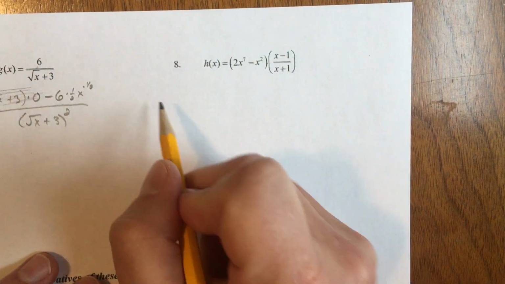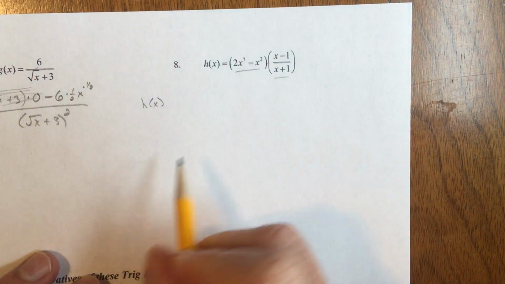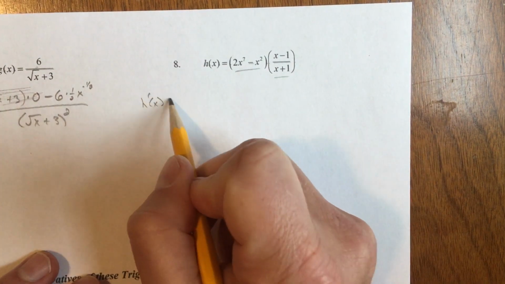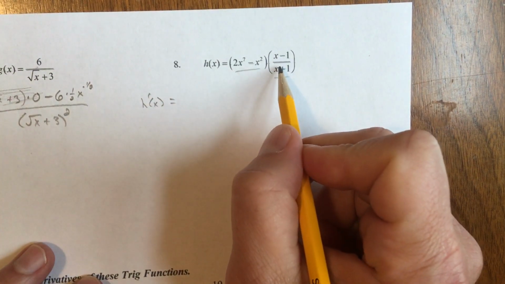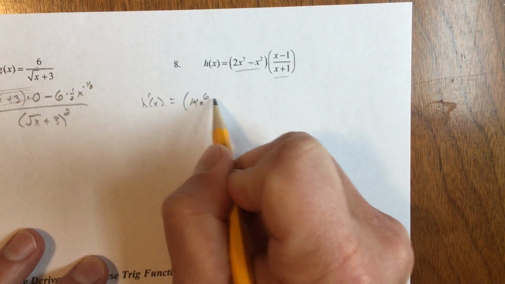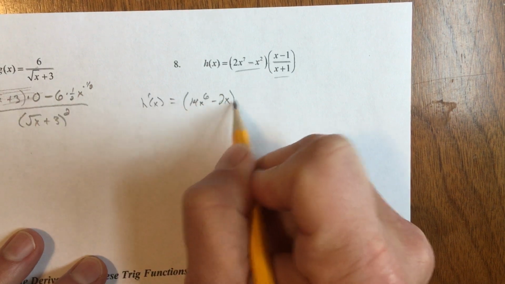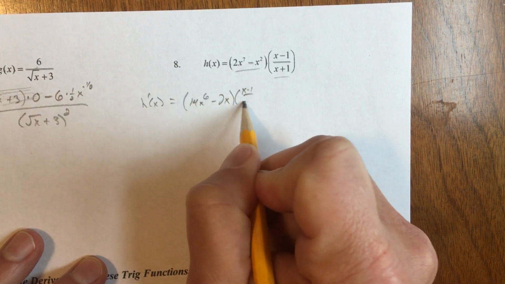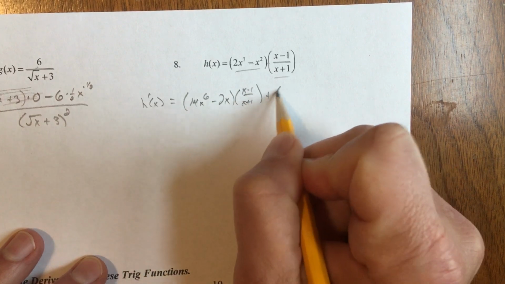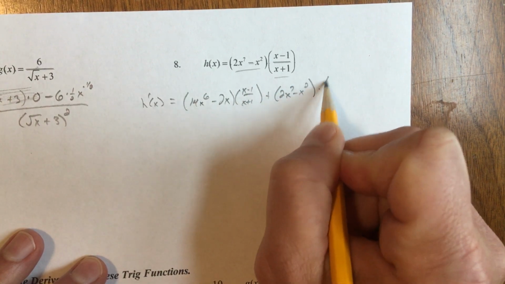And then number 8 here is going to have a product rule to start. We have this times this, so we're going to do this as a product rule, and as we do it, we'll probably have to use quotient rule when we get to this one. So derivative of the first one is 14x to the 6 minus 2x. Okay, leave the other function as is, plus, now we're going to leave the first function alone, times the derivative of the second.